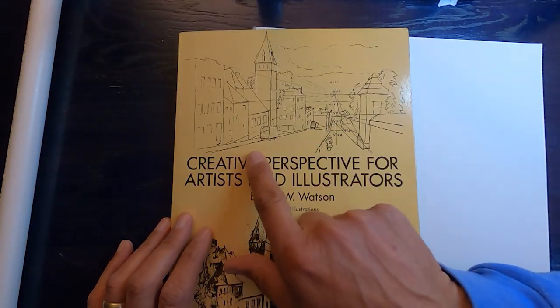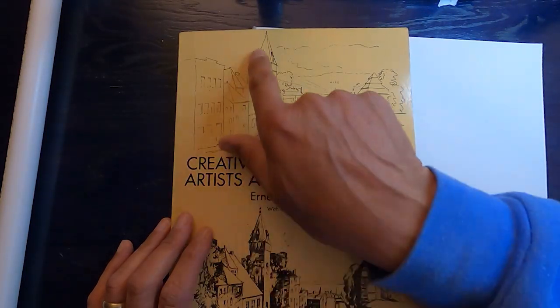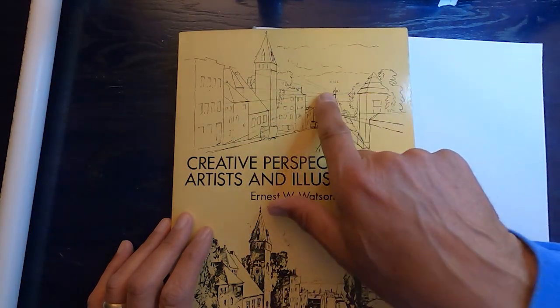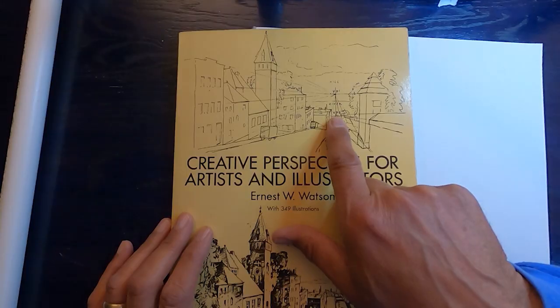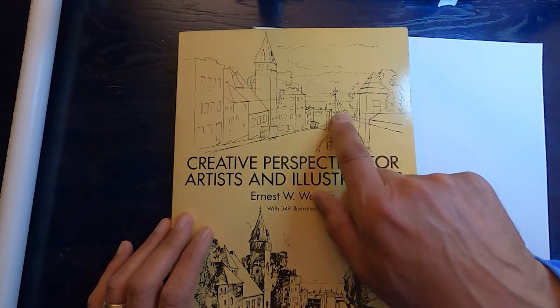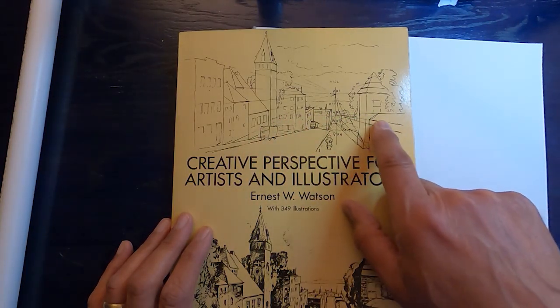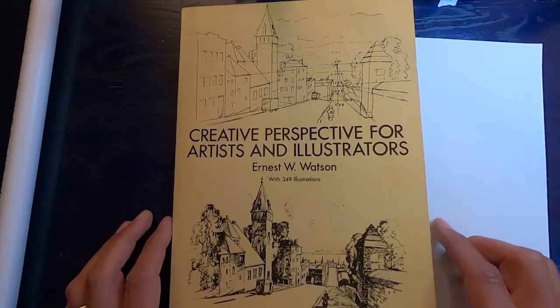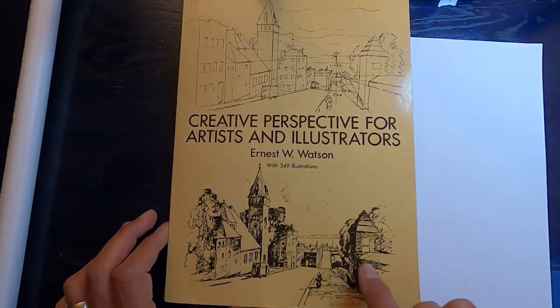Reason being that the street is slanted down, the buildings are going straight up, vanishing points are at the top, and then comes down a little bit lower for the vanishing points of the other buildings. So it's a complicated picture, and this is what the drawing looks like with the shading and everything.